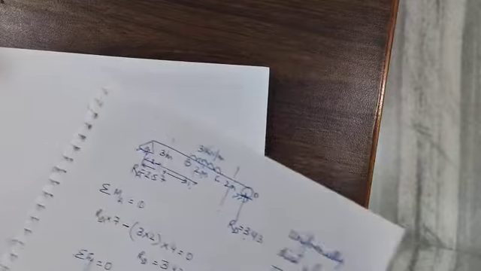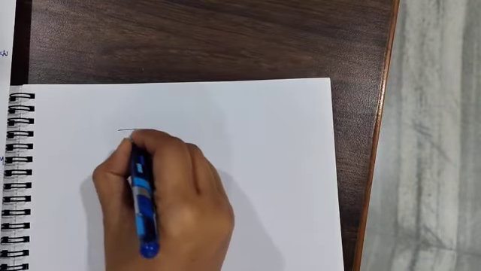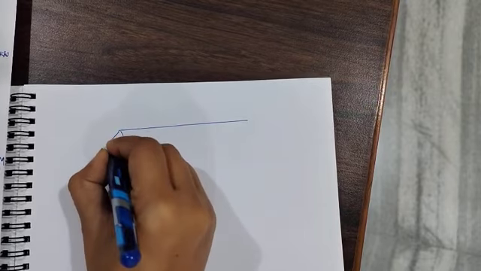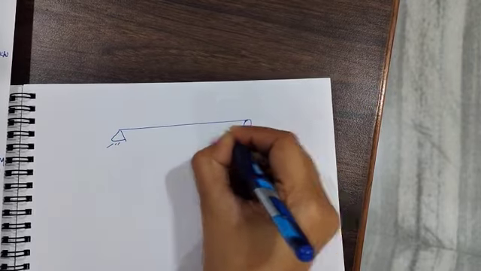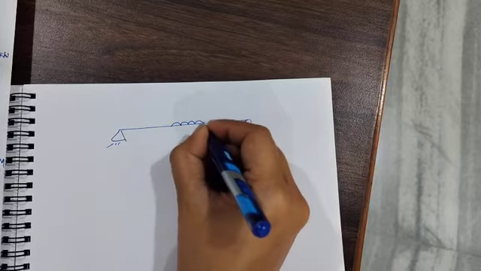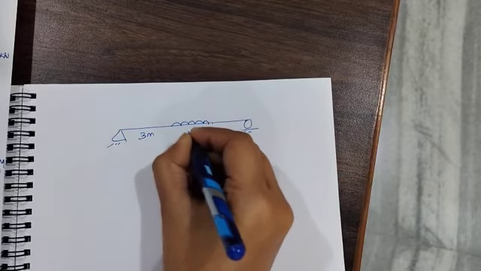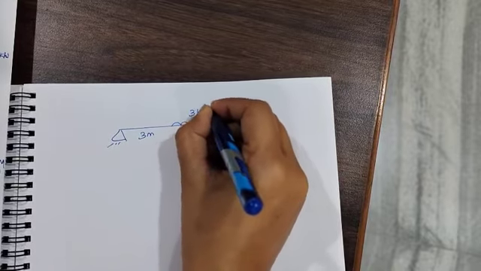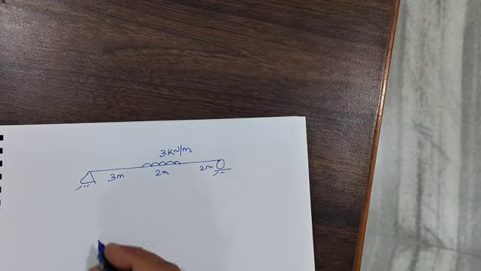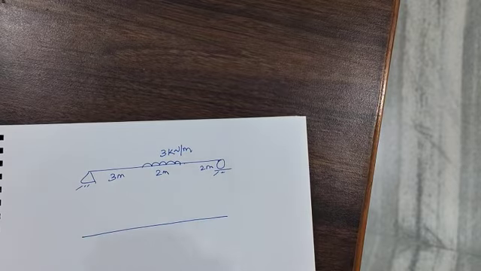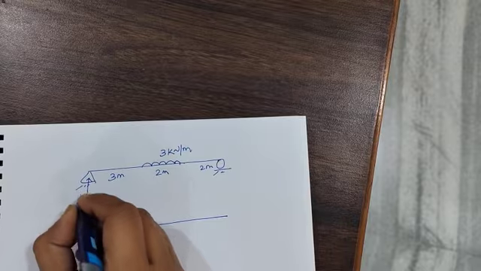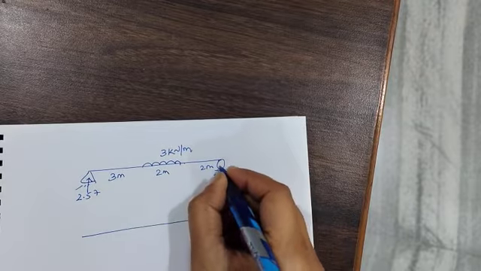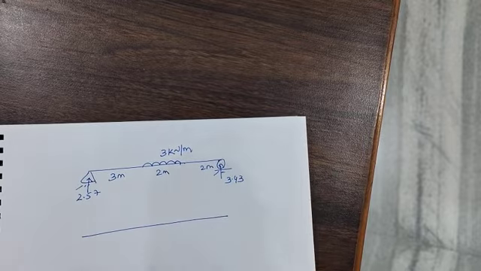Okay. Based on this, let me draw the shear force and bending moment diagrams. So your beam was this, 3 meter, 2 meter, 2 meter. This is 3 kilonewton per meter. For shear force, I will draw a zero line. This reaction was 2.57. This reaction was 3.43. Okay.